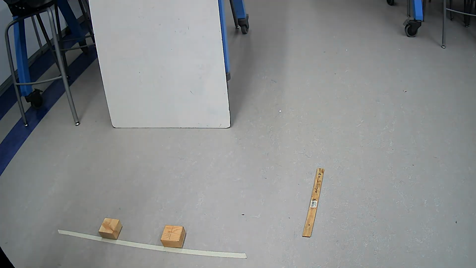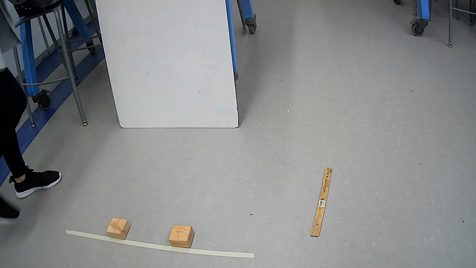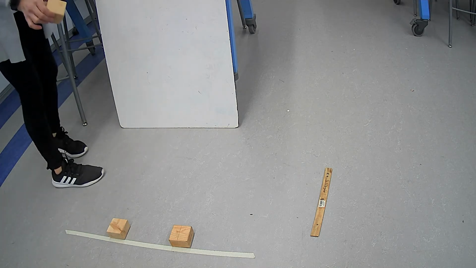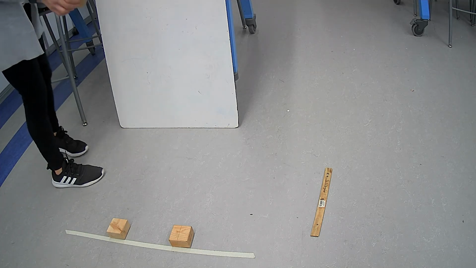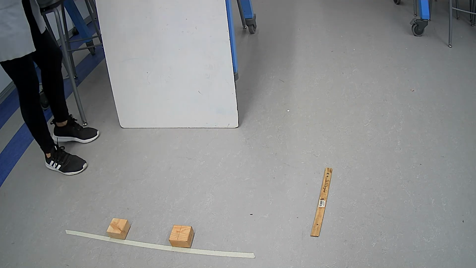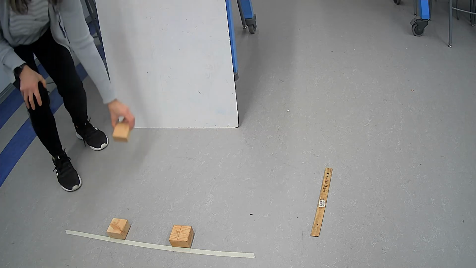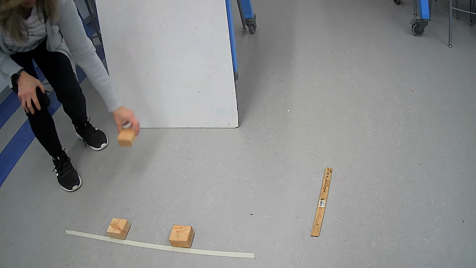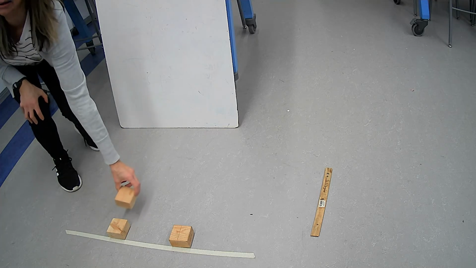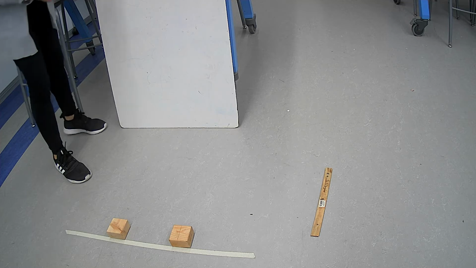Okay. I'm only going to do one block at a time. That's because I'm one person and I can't hold the board and send two blocks down at the same time. Ideally, with more people in your group, you would let go of both blocks at the same time. The idea is that your block is going to go down the board and you want it to hit one of the blocks, okay? So it might take a few trials for that to occur.